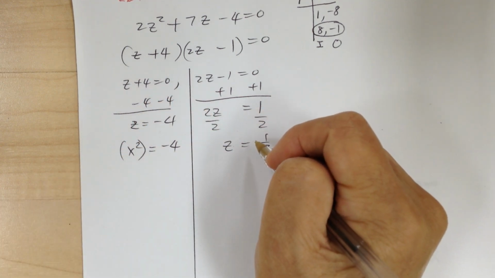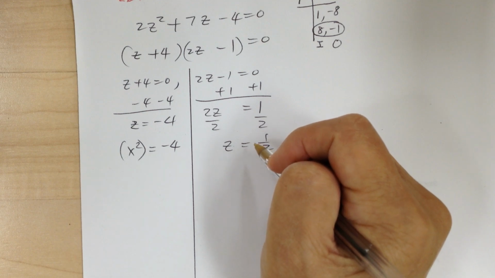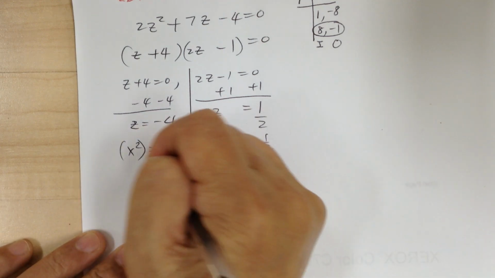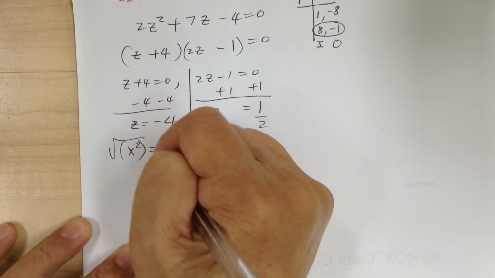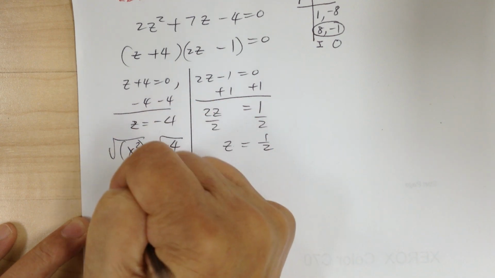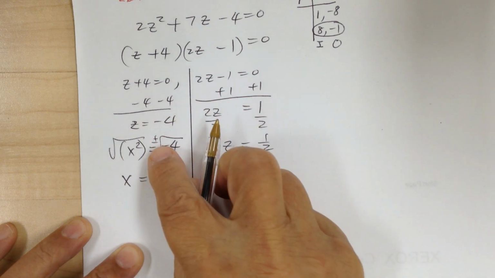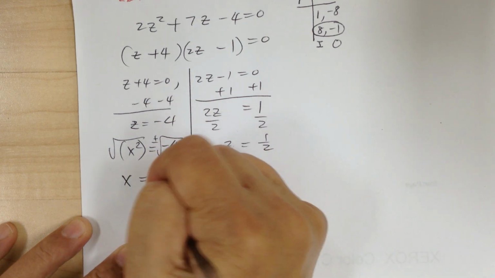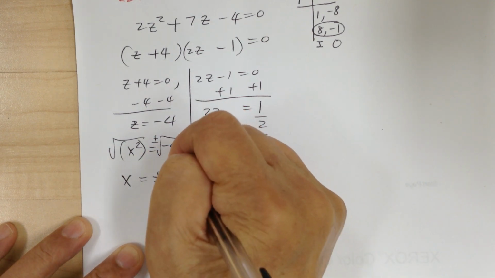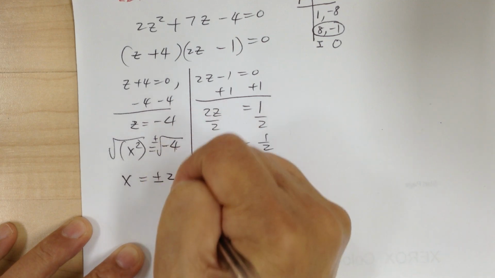Then you can take the square root on both sides. So you're going to get x equal to, again, when you take the square root, you need to do plus or minus. Now square root of 4 is 2, and square root of negative is i.